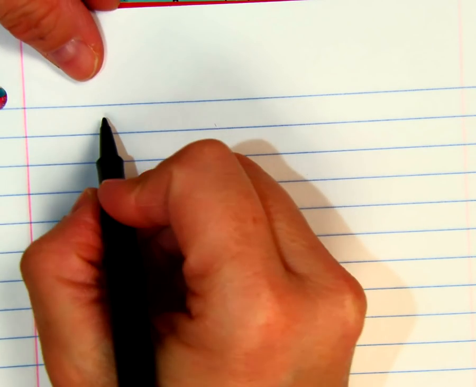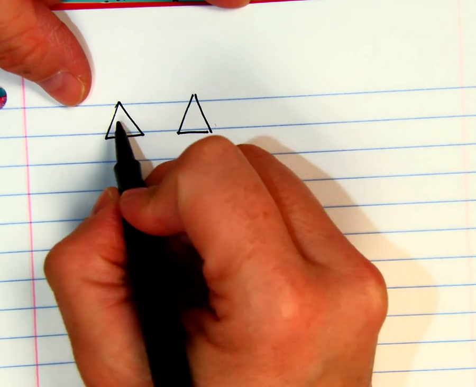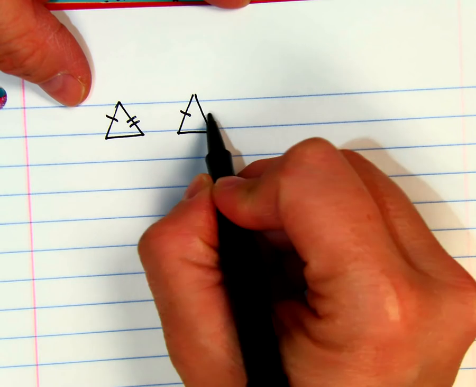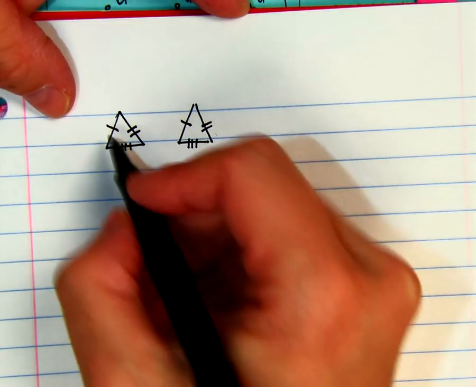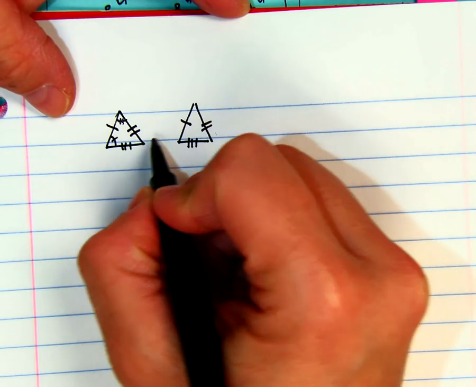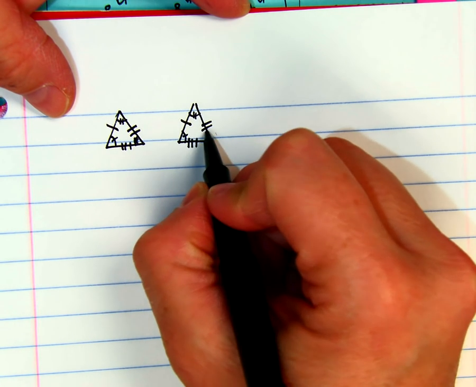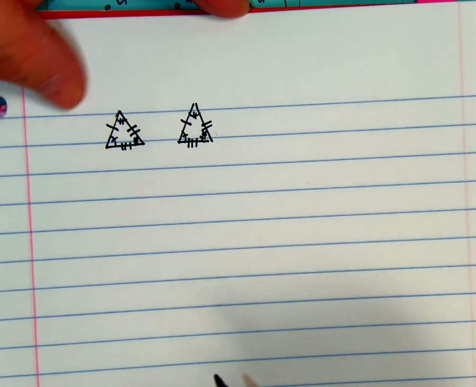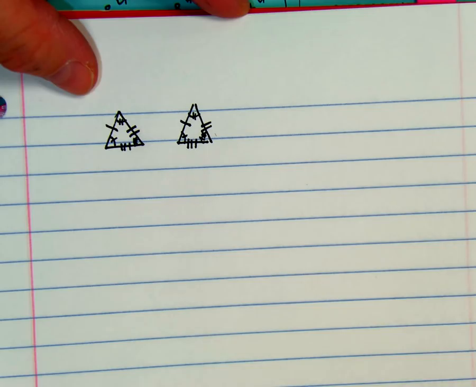Okay, so if you remember from when we were proving triangles congruent, when triangles were congruent, we would end up with 3 congruent sides, and then we had all the congruent angles. But if you remember, we didn't end up having to prove all 6 of those pieces in order to prove the triangles were congruent.